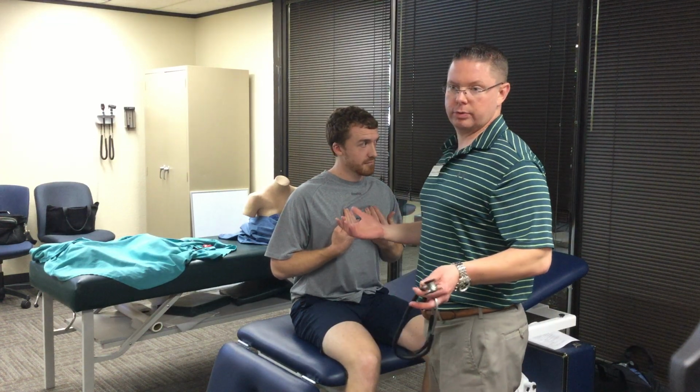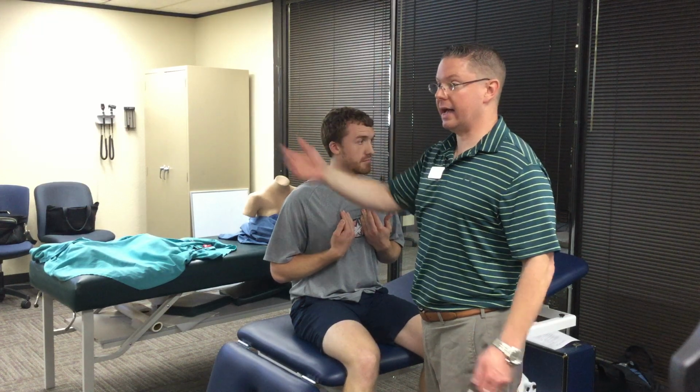As we do this, normal sounds would be vesicular over the parenchyma, tubular over the trachea and bronchi, right? Abnormal sounds: we may hear crackles from pneumonia. We may hear wheezes from, say, chronic bronchitis or asthma, right? We could hear stridor from upper airway obstruction. We could hear rub from pleurisy.